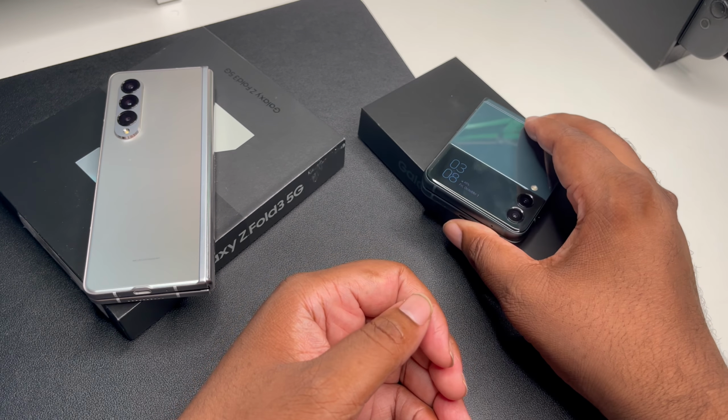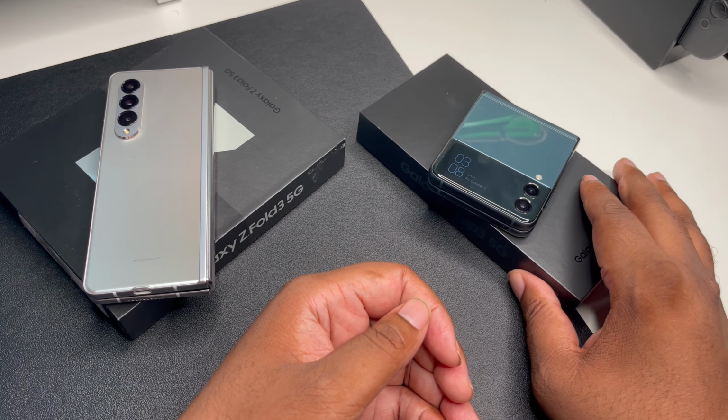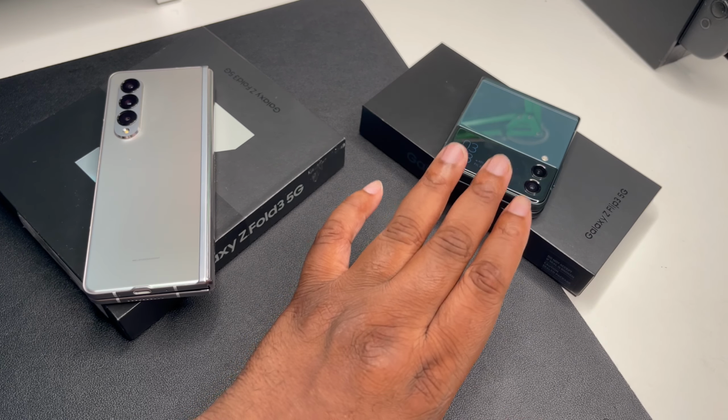Now, it's priced at $1,000. It's priced at $999. That's the MSRP. I'm not talking about deals right now. That's the MSRP for that. That's what the Z Flip is.